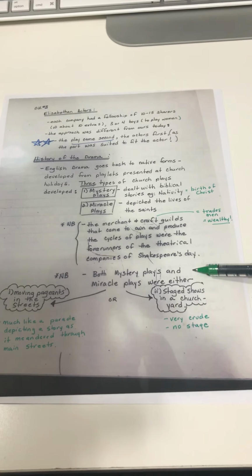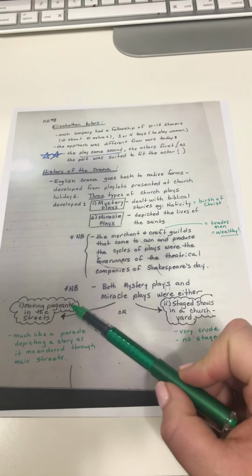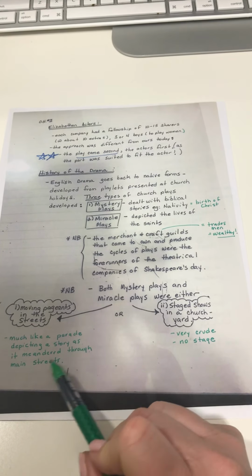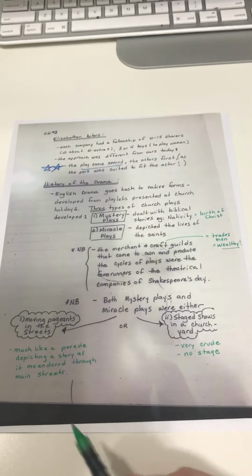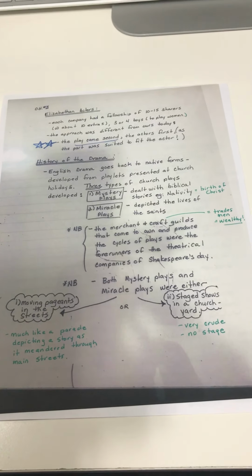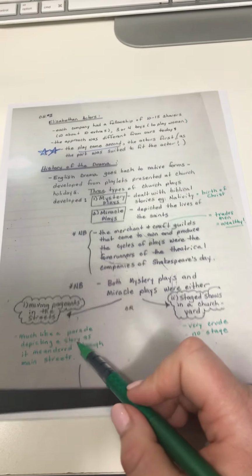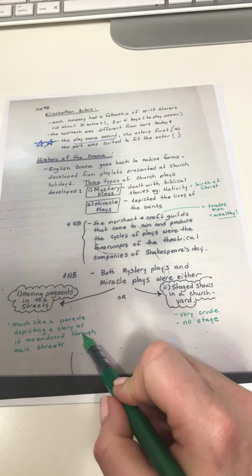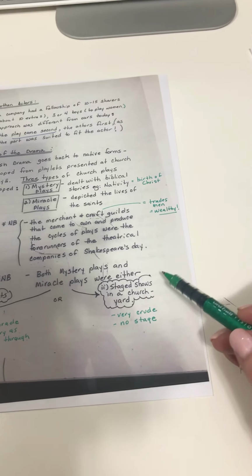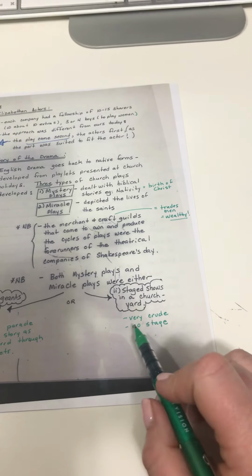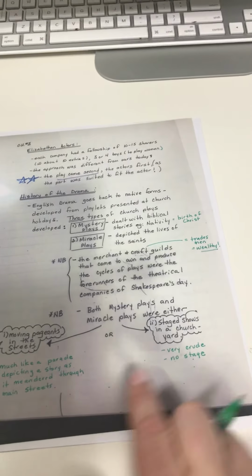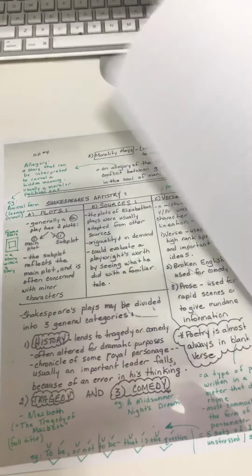Now, both mystery plays and miracle plays were either, one, performed as moving pageants in the street, much like a parade depicting a story as it meandered through main streets. I have a girlfriend that went to Italy just a few years ago, and she was lucky enough to actually watch one of these moving pageants in the streets. Very, very entertaining. Or they were produced as staged shows in a churchyard. Very crude with no real stage. Sometimes a very crude stage, but most of the time, no real stage at all.